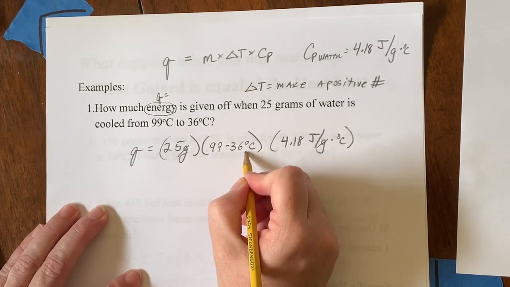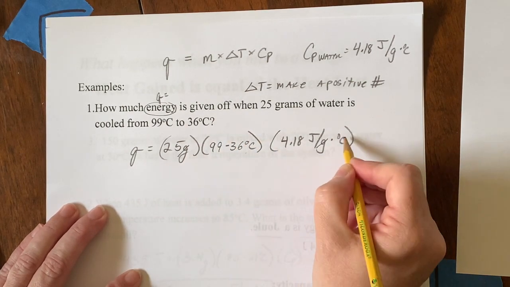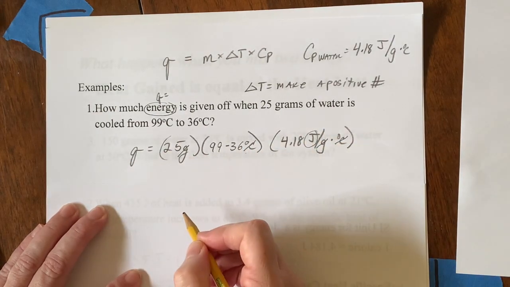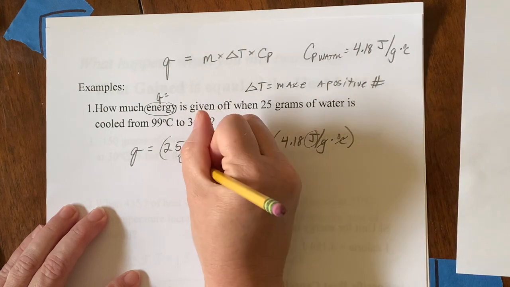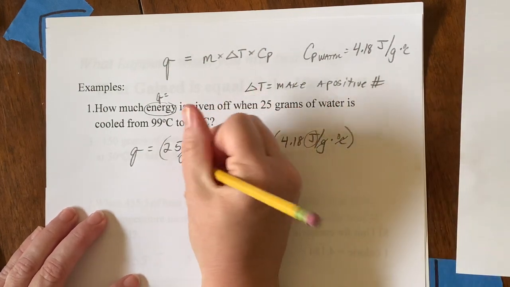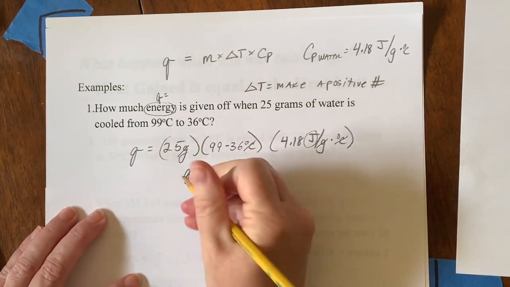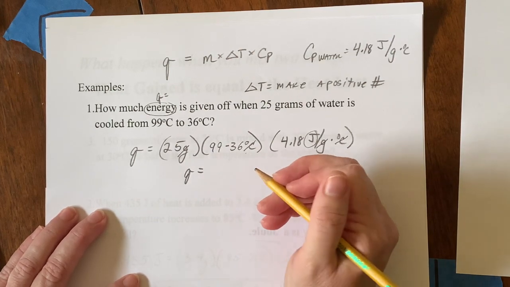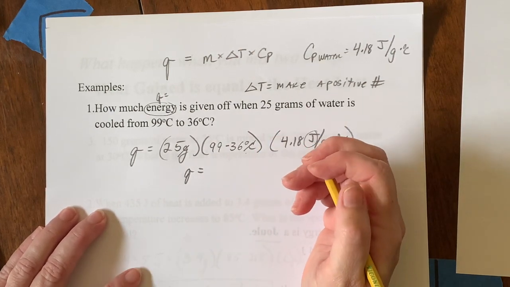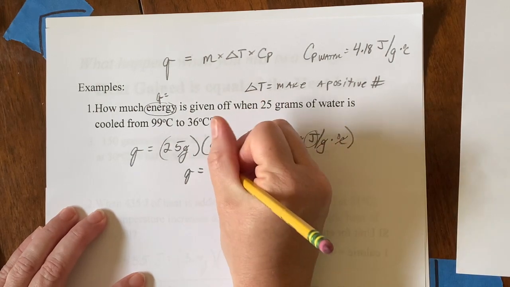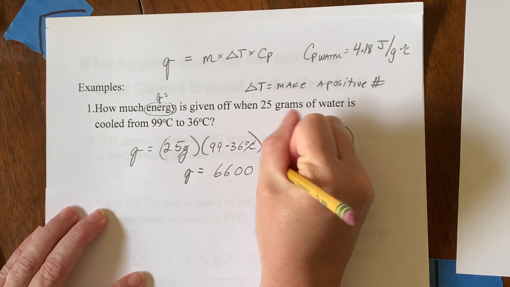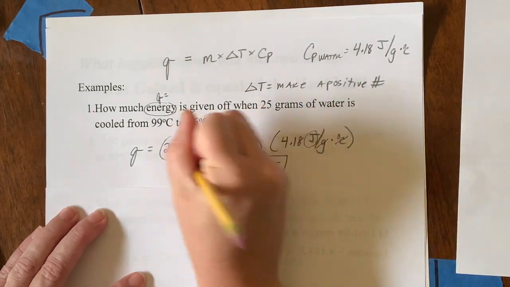This is going to end up being in degrees Celsius. All right, degrees Celsius, so that divides out. I'm just left with joules. I'm looking for energy, so that makes sense. That's great. So when I do this, I'm going to end up with Q, and that's an ugly Q, but that's okay. Q is going to equal, your calculator will give you something like 6,589. We're just going to round that to about 6,600 joules, and that is your answer.